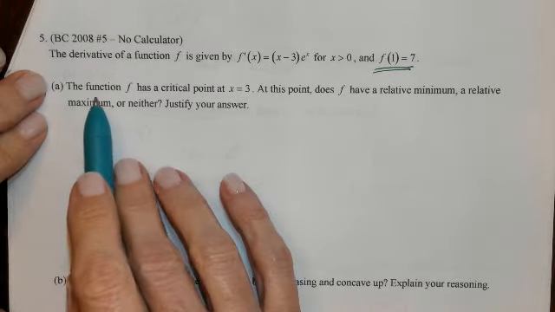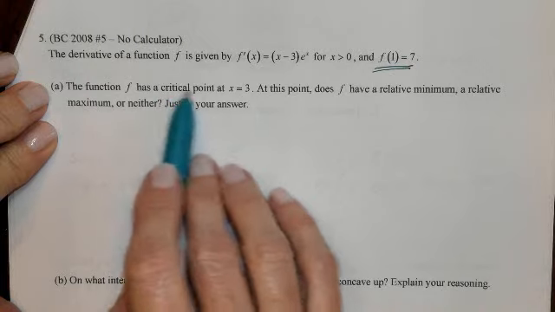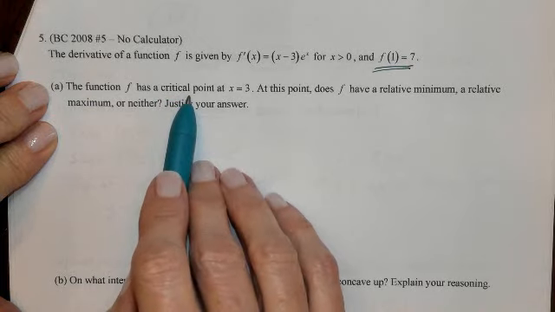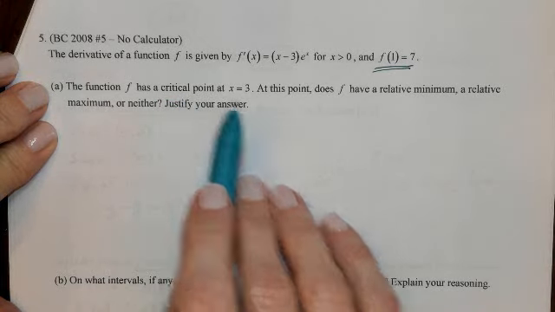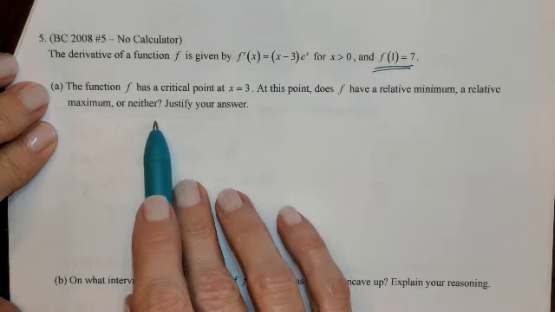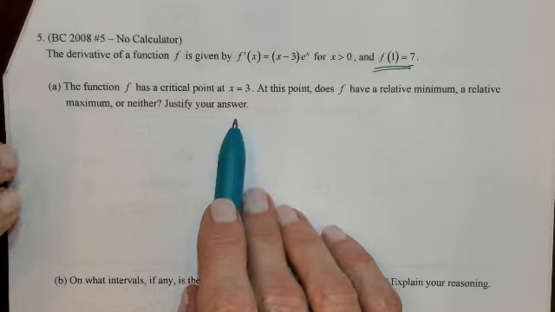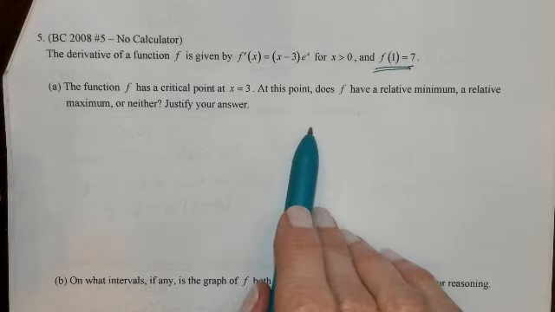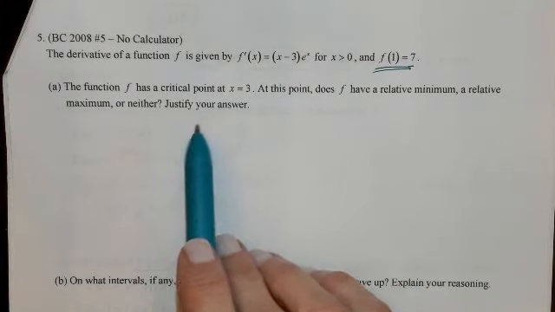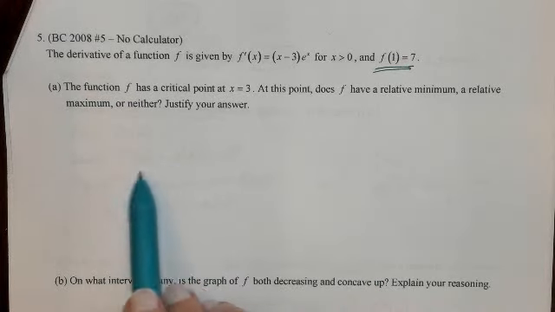Okay. The function f has a critical point at x equals 3. So we know what a critical point is. It's when f prime is either 0 or undefined. At this point, does f have a relative min, max, or neither? So again, I can think of 2 ways to do this, either the first derivative test or the second derivative test. The first derivative test just tests a number line for f prime.